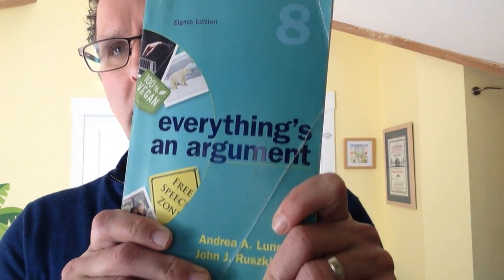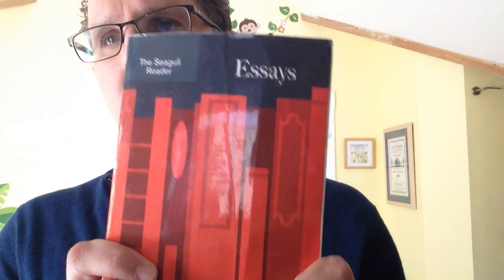The textbook we're going to use is called Everything's an Argument. I've used this book quite often. It's a really good textbook to use. It'll help us to understand how rhetoric and argument work. It introduces us to some of those key concepts. So that's our textbook.